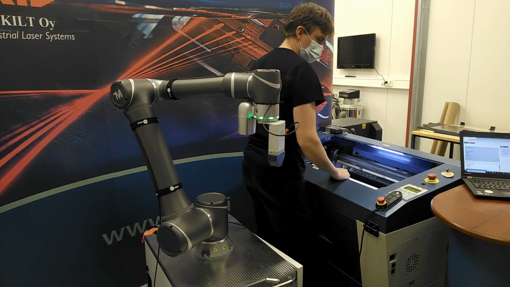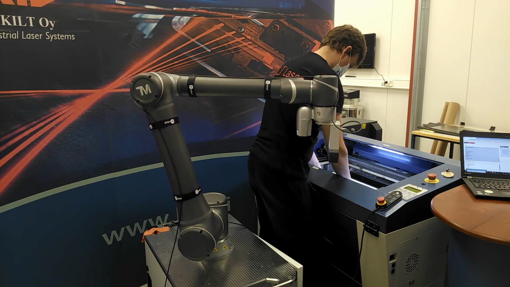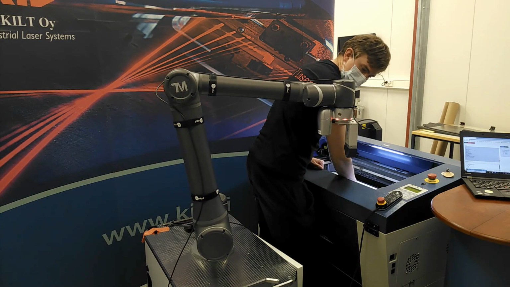The robot is human-friendly and does not need to be gated like traditional robots need to. The robot will enter collaborative mode if humans are close to it. If the collaborative robot hits a human, it will automatically stop.